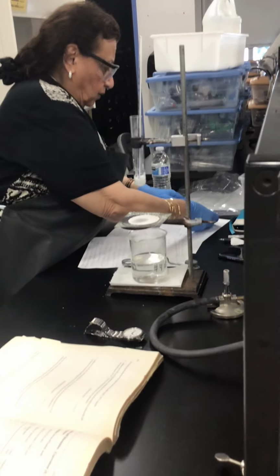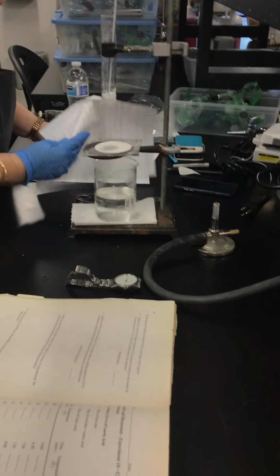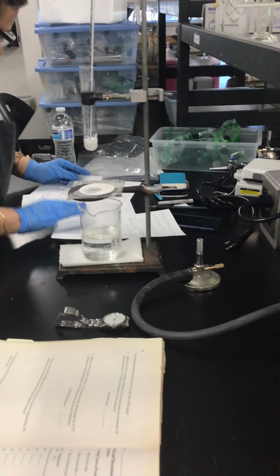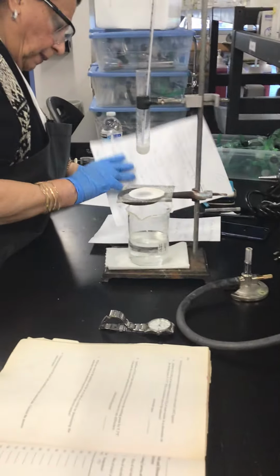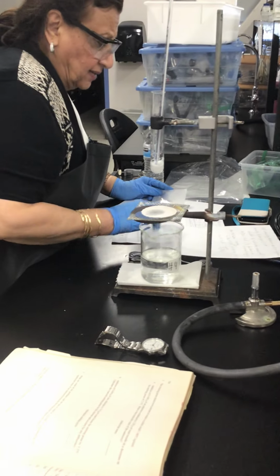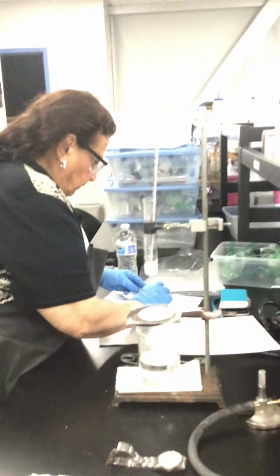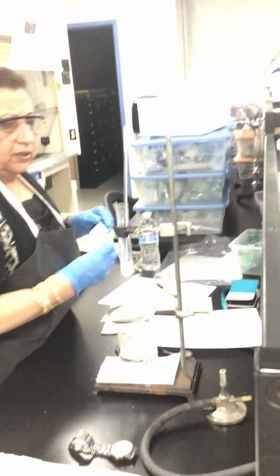This is the right amount of benzoic acid. I think I put it somewhere here. Benzoic acid is 0.41 grams.